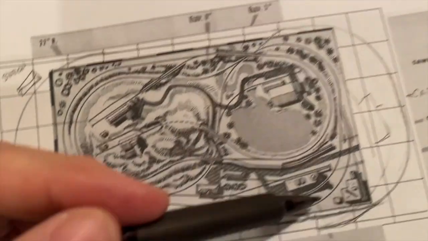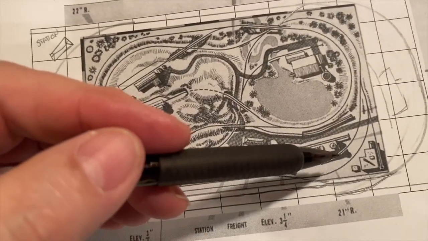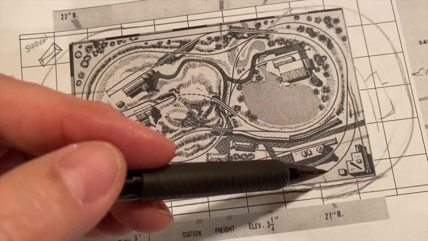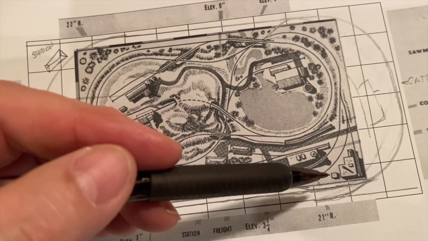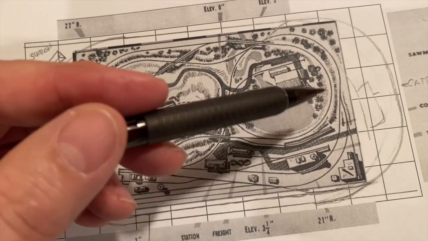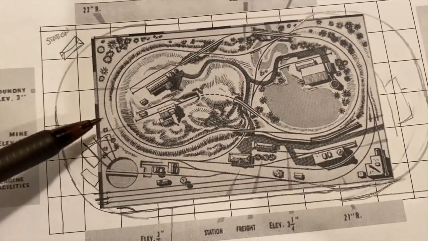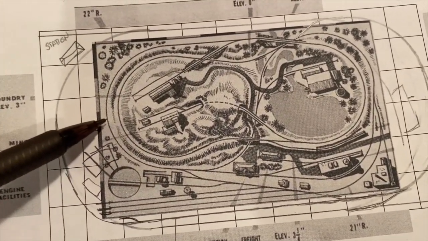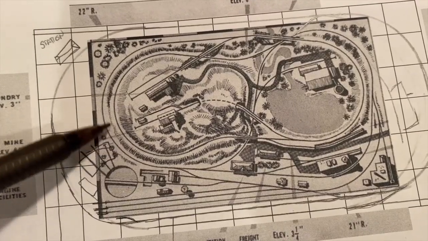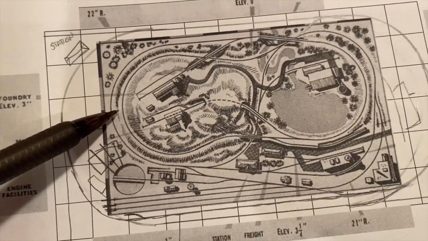And then if I can get these to be about a 22, that's a 21-inch radius, I might have to keep it there. But if I can bump this out to a 22-inch radius and have these over here be at least 22, 20, then I can get the steam engine on that.